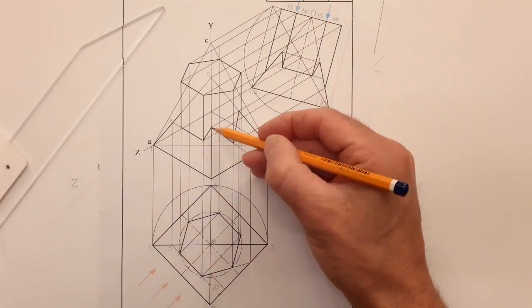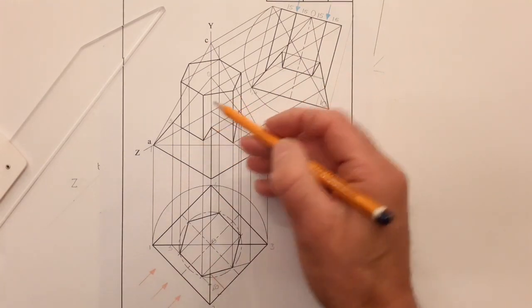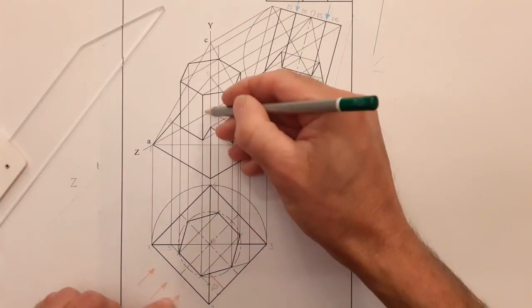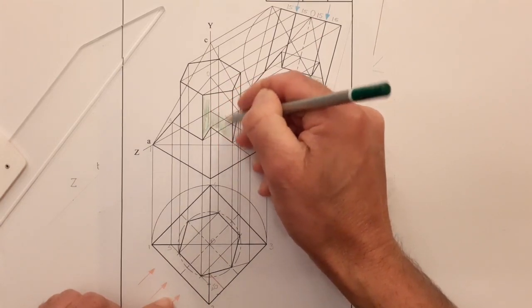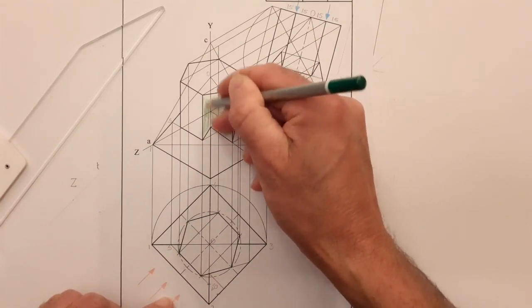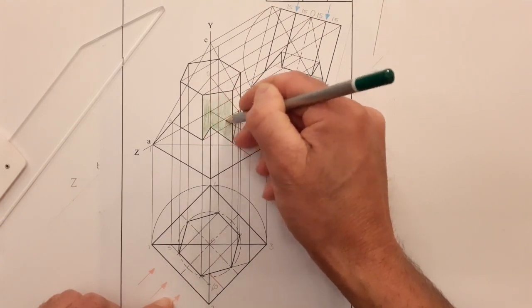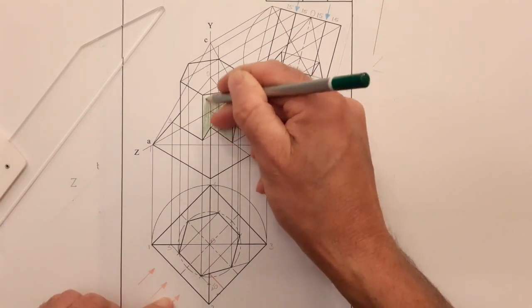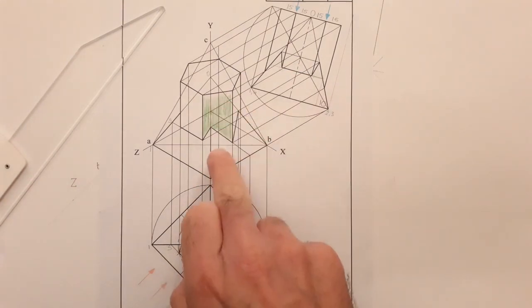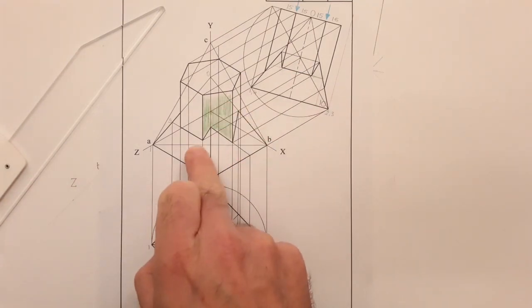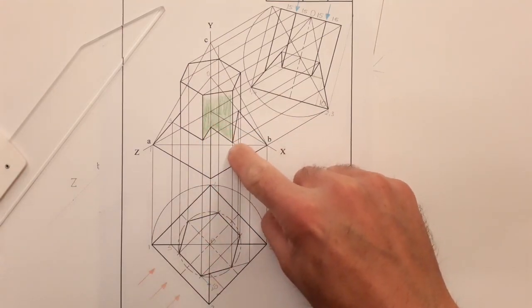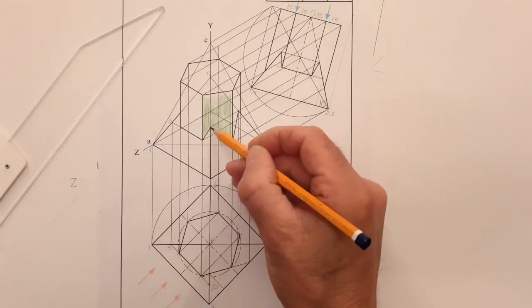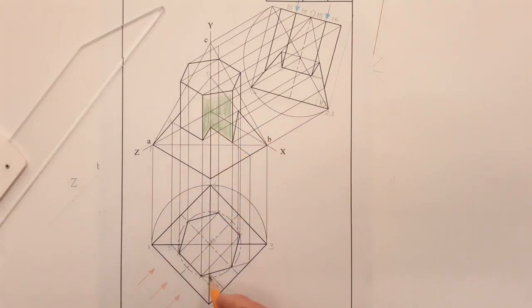Last point. This corner here is created because you have this surface on the side of the hexagonal prism. So that's one flat surface. But that surface crosses over, so these are intersecting surfaces. That green surface crosses this surface and this surface, and as it intersects with it, it changes direction. So that's why you get two lines created there. This point right here in the plan is that point right there.